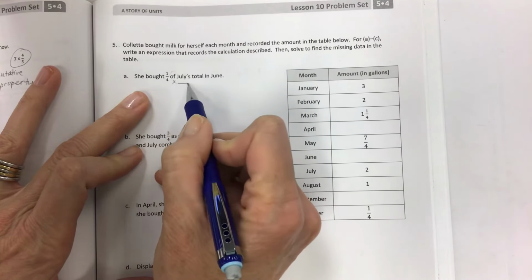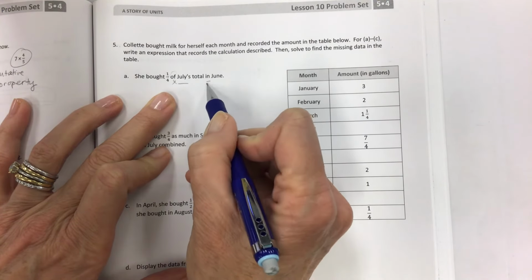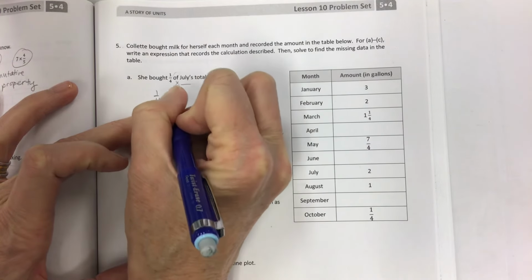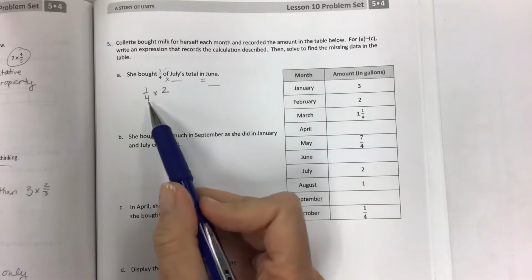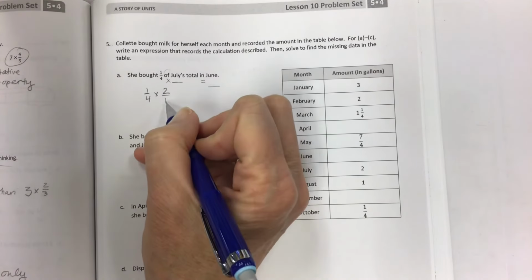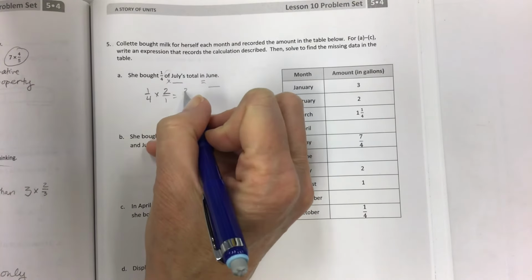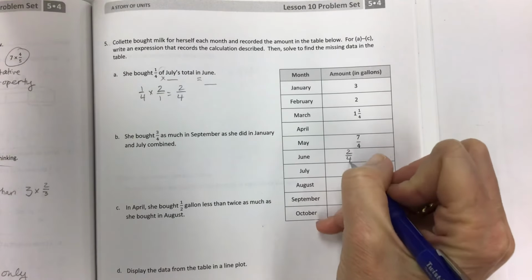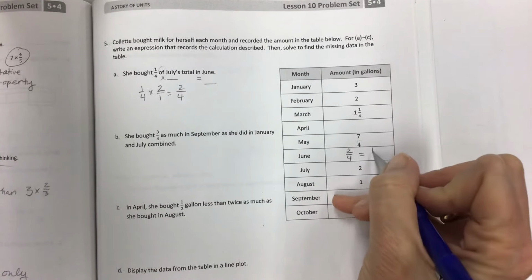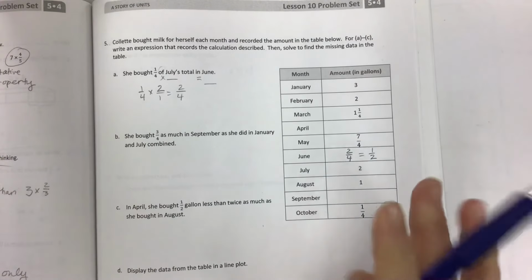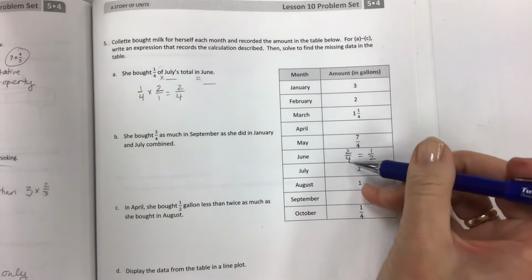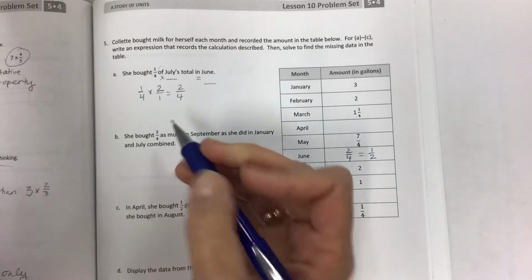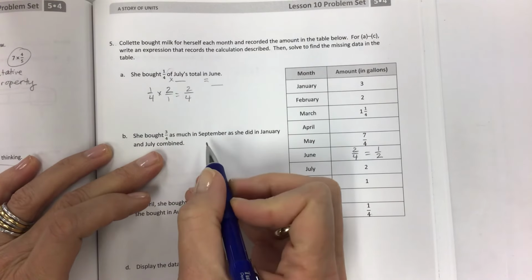She bought 1/4 of July's total in June. So if you want to figure out June's total, then you take a 4th of July. 1/4 of 2 would be the expression that you need to solve. And we know that we put whole numbers over 1, multiply across. And so in June, 2/4 is what she got. You can also put 1/2, but later on I'll show you why we want to keep it at 4ths. Notice the other fractions. That's why.